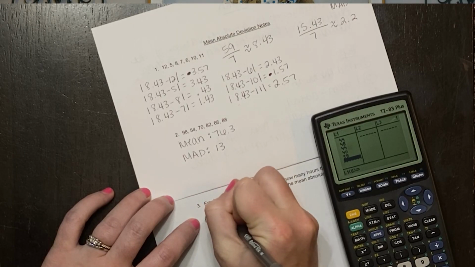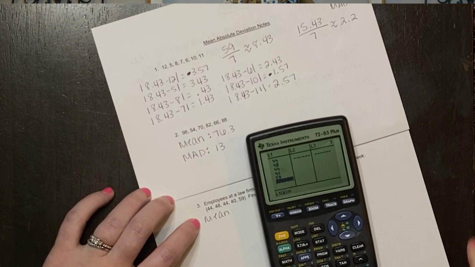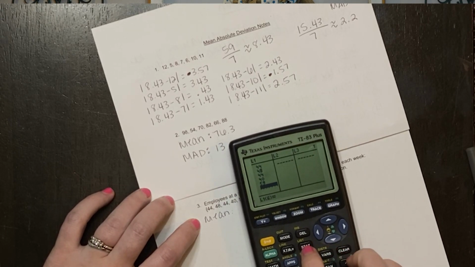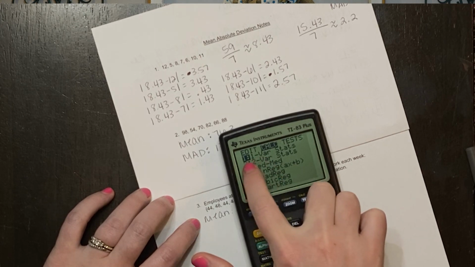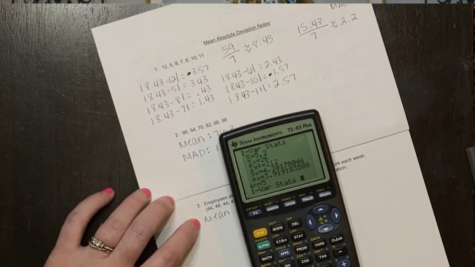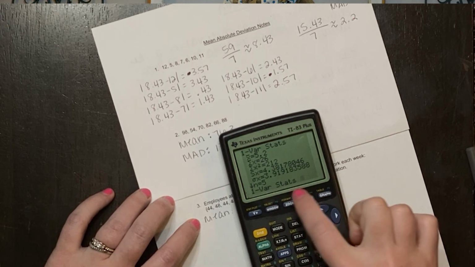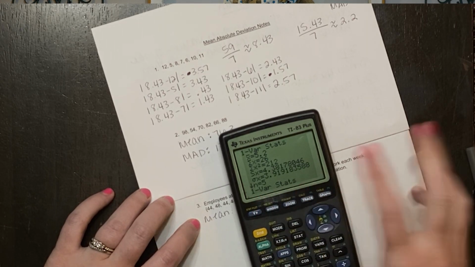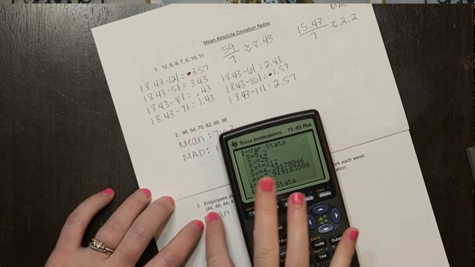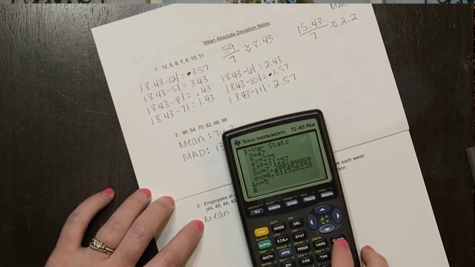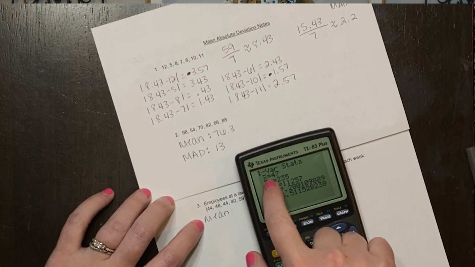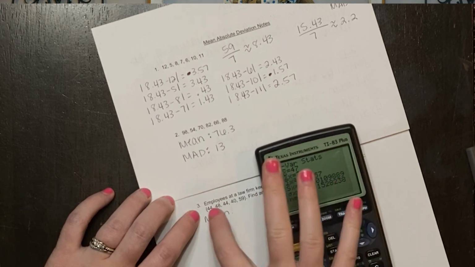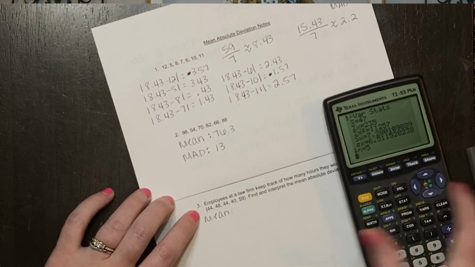So we'll find the mean first. The mean of this data is found by going to stat, to the right one to calculate, and we're looking at the one variable statistics. It automatically has you calculate the stats for list 1, so we don't have to press anything there. And it shows us that the mean for these 5 numbers is 47.